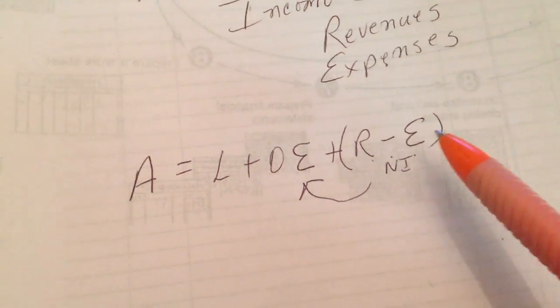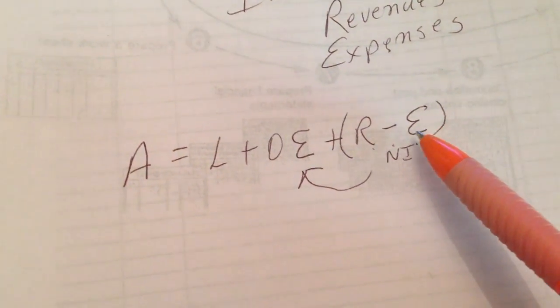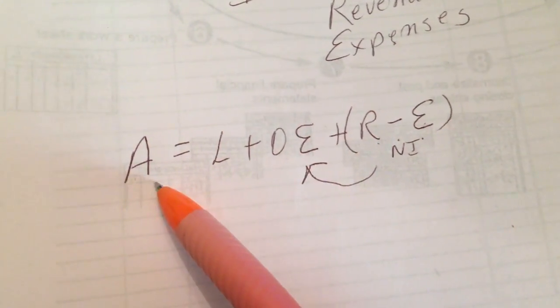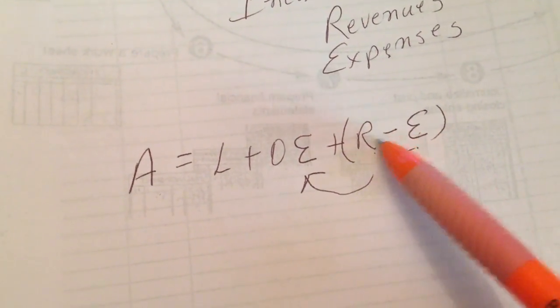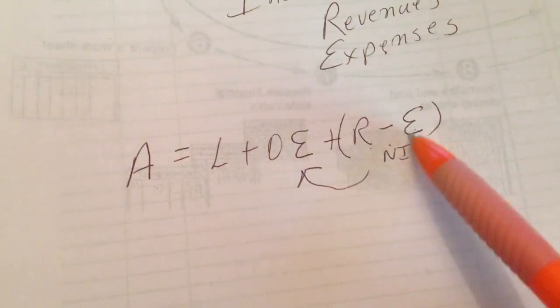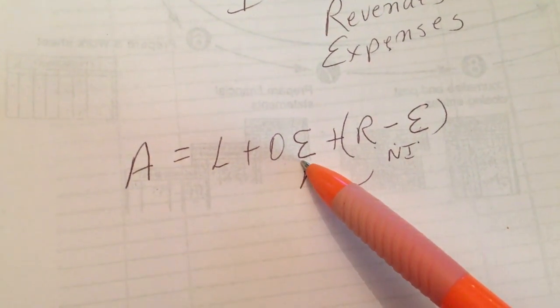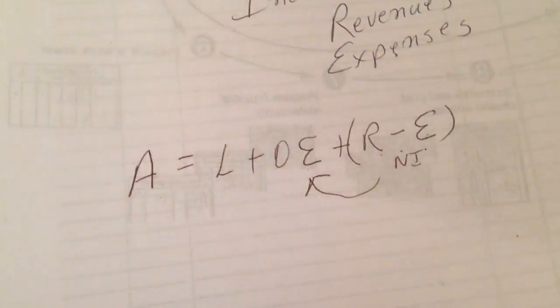And if you remember to do the debits and the credits, we changed the expenses to a positive number and took it to the other side. Well, this is what we're looking at here, taking our net income, revenues and expenses, closing them, and we're going to transfer them to owner's equity.